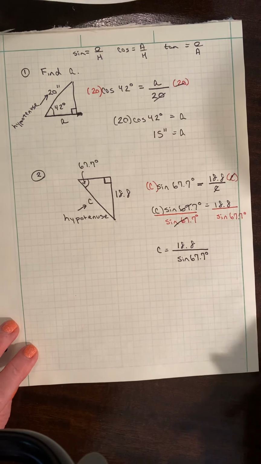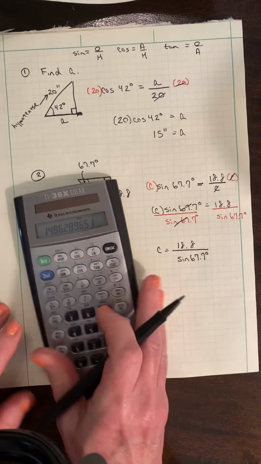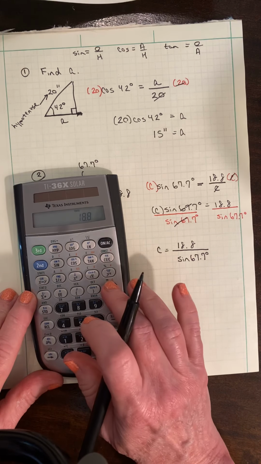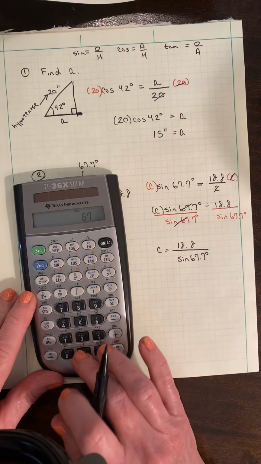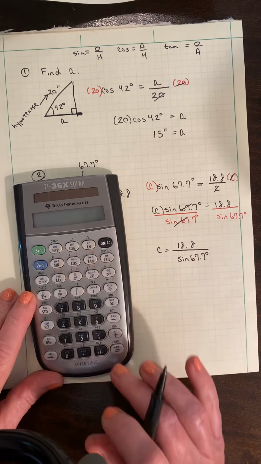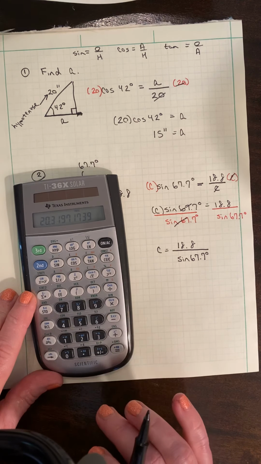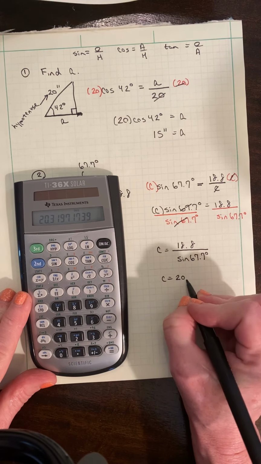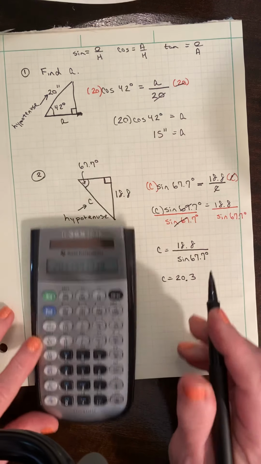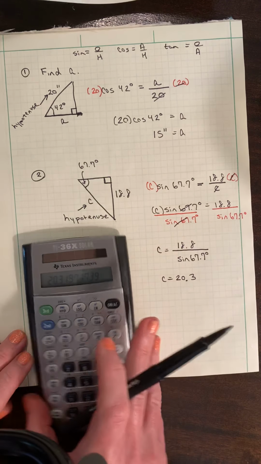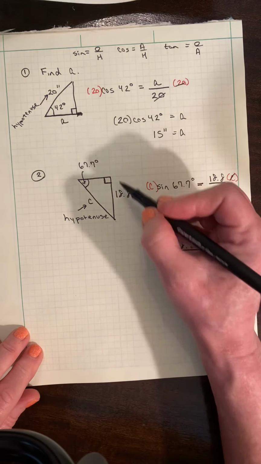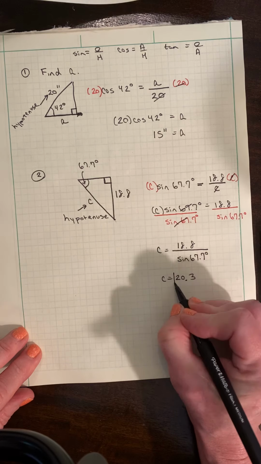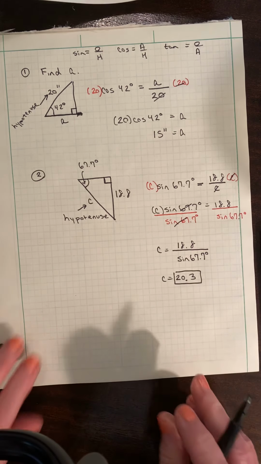67.7 degrees. Okay, let's put that in the calculator. So I have 18.8 divided by 67.7, hit my sine key, hit enter, and it looks like side C is about 20.3, and the units would be whatever units were given there. So if this side is 18.8, we found the hypotenuse, and this is that angle. This is the length of the hypotenuse.